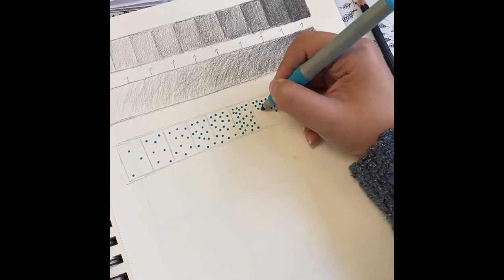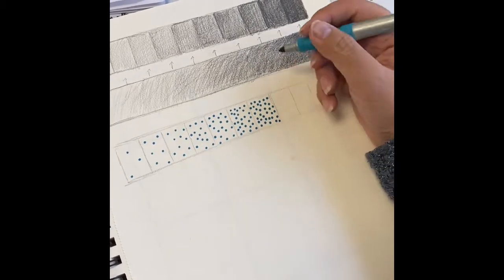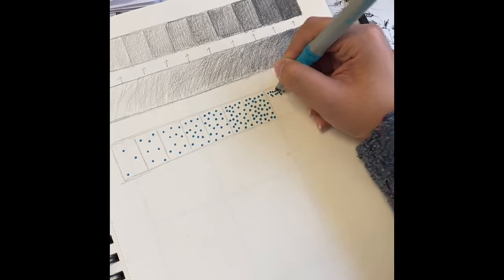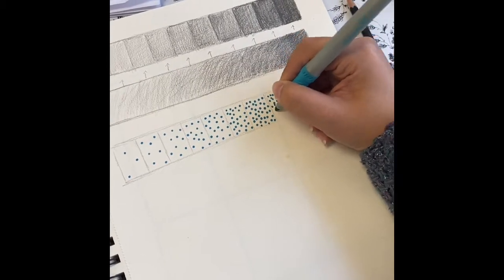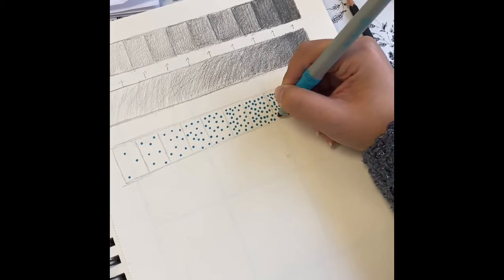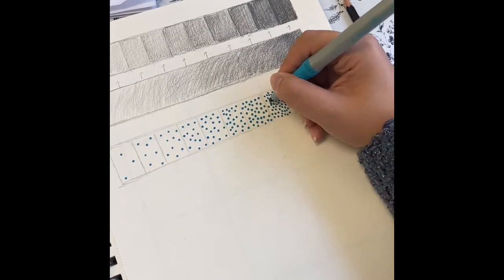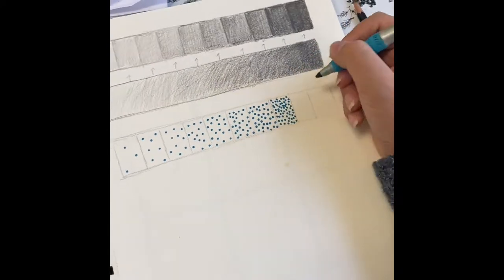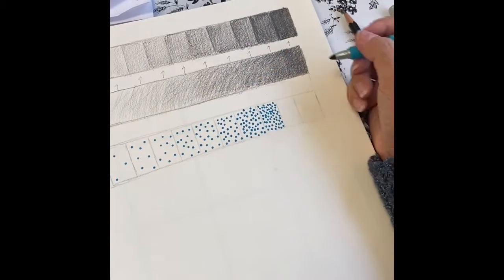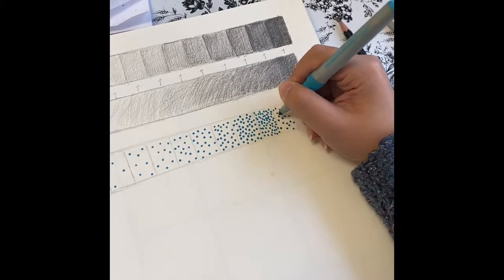The amount of white spaces that are in each box is what creates that value. So if you cover up those white spaces, it looks a lot darker. So as you get closer to the darker values, you might even go back and add more dots because you might not be satisfied with the amount of dots that are in each box because the value is not dark enough.